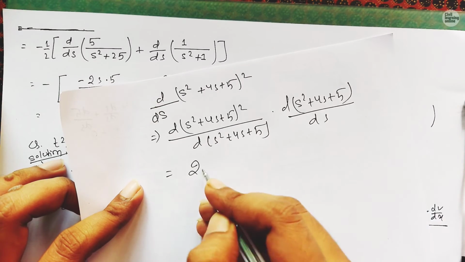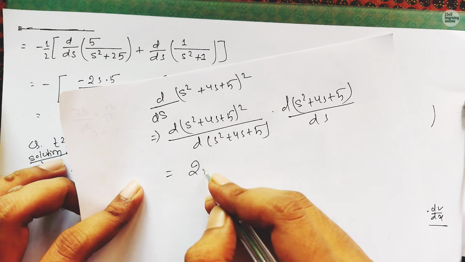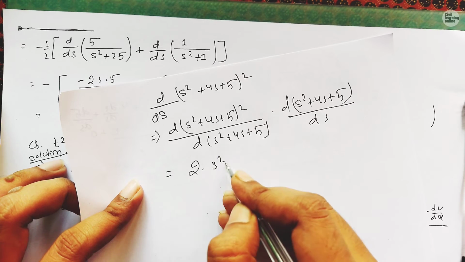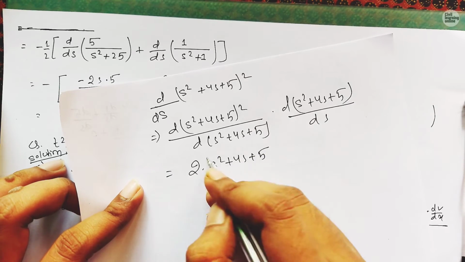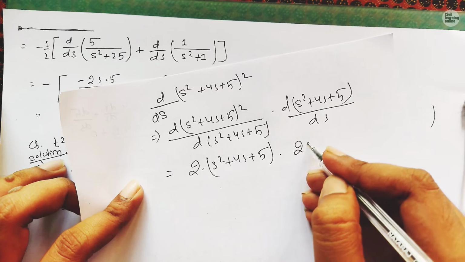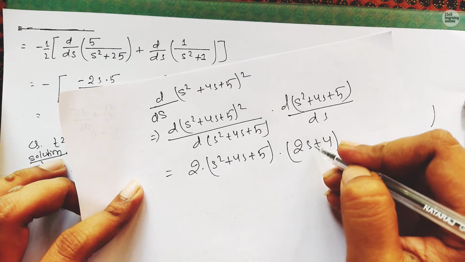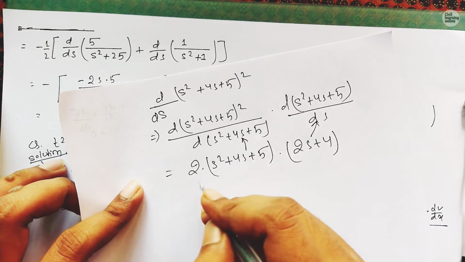So it will get 2 times, the derivative of x to the power n means n times x to the power n minus 1. So s square plus 4s plus 5, and it will get multiplied with 2s plus 4, this from here and this from here.